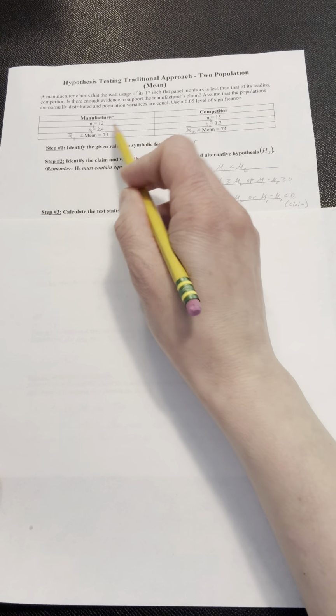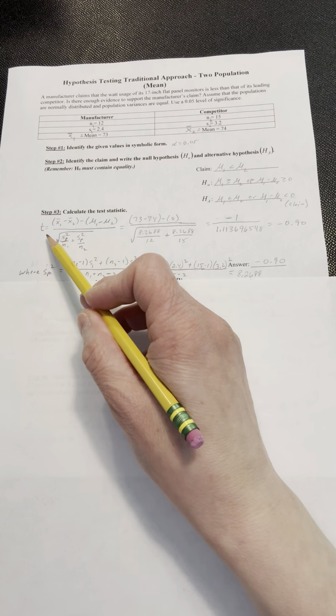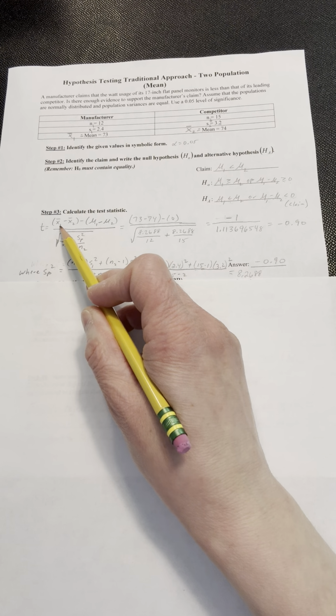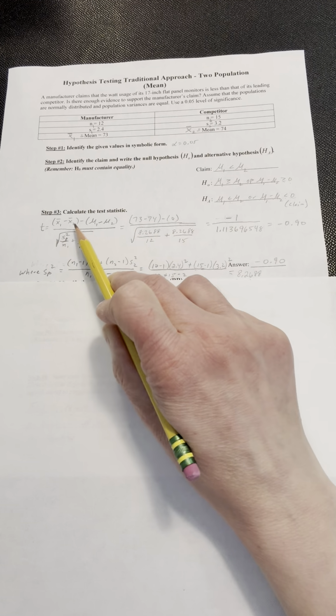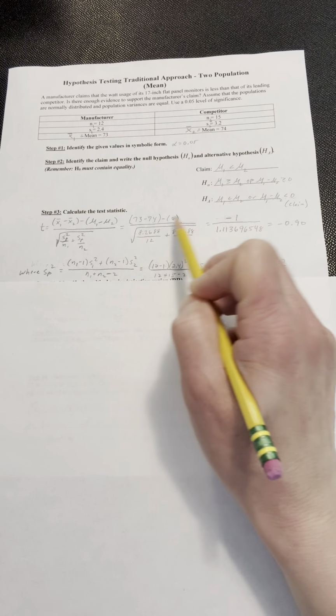In step 3, we calculate the test statistic. Now we have a claim about the mean, mu, but our population standard deviation, sigma, is unknown. We know s1 and s2, and we're assuming that the population variances are equal. So we have to use this formula. It looks a little intense, but we're going to calculate a t test statistic, and we'll use the t-table in step 4. We take x bar 1 minus x bar 2, minus mu1 minus mu2, which is our claim number. x bar 1 was 73 and x bar 2 is 74, so the difference is negative 1 in the numerator.